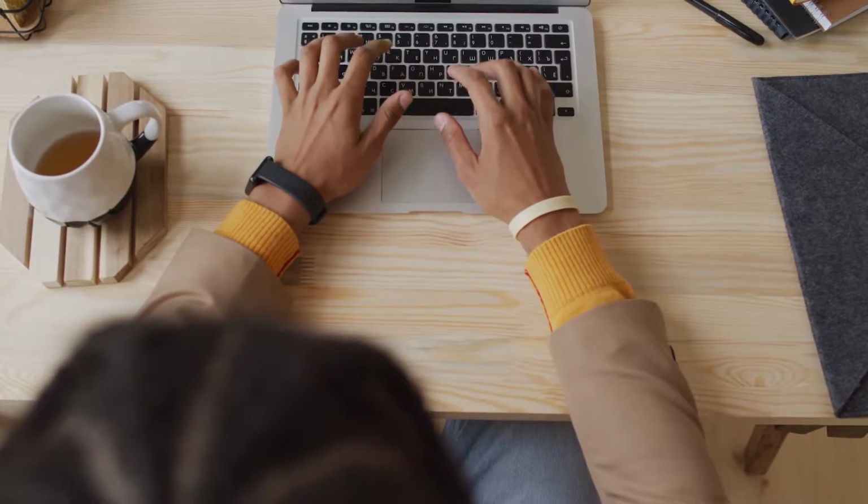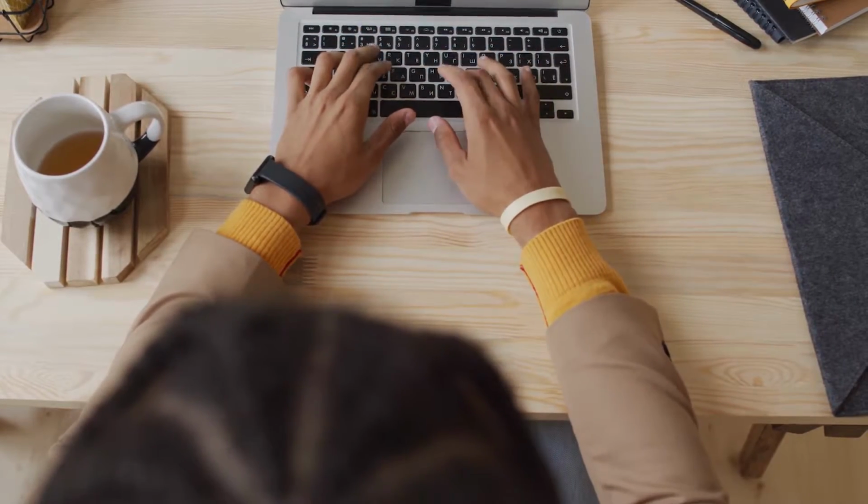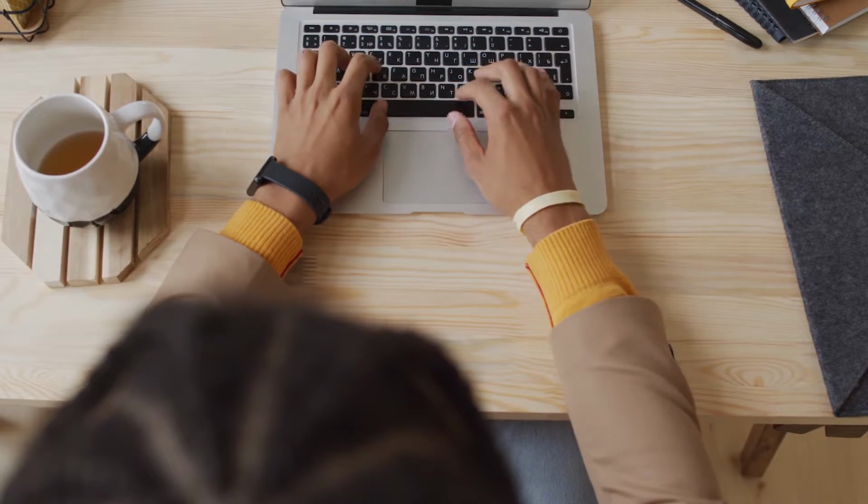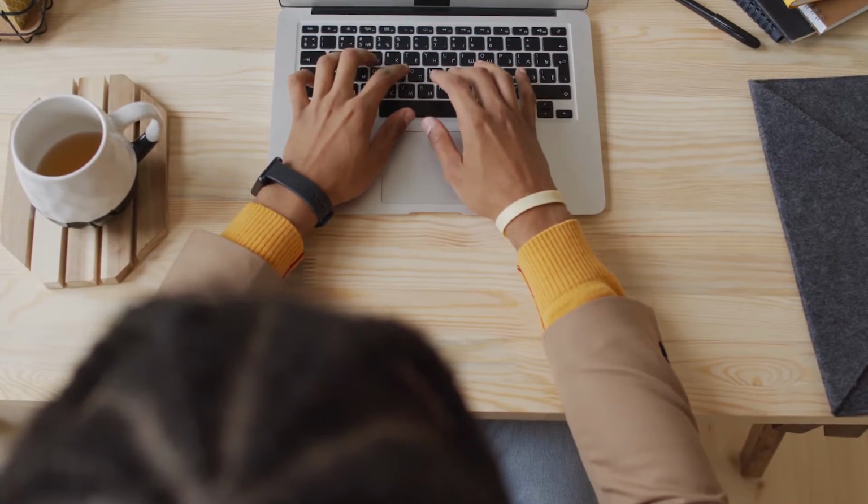Hi guys, in today's video I am going to show you how you can create a Wi-Fi QR code. If you are thinking about why you need a Wi-Fi QR code, maybe this has happened to you.